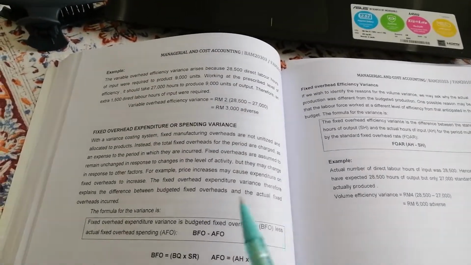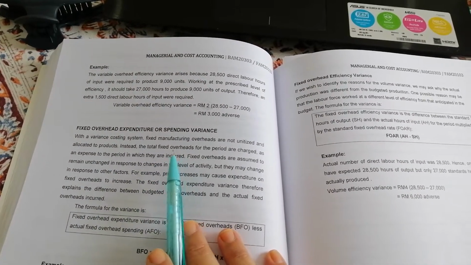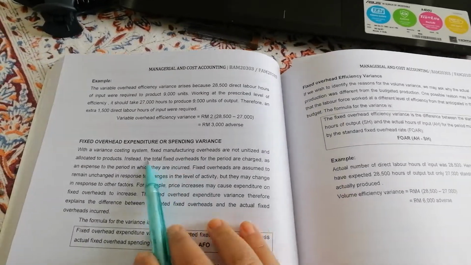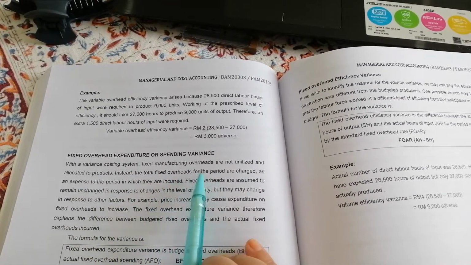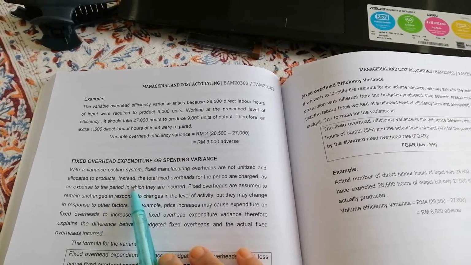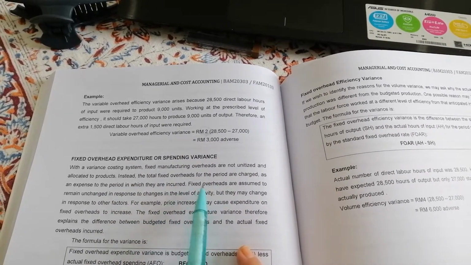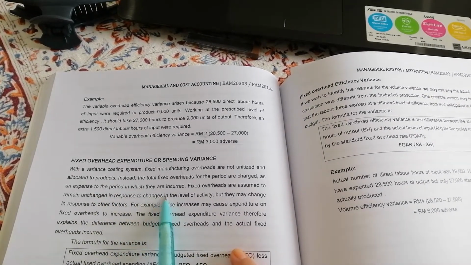Alright, so now we look at the final one, the fixed overhead expenditure or spending variance. Here it says, in a variance costing system, fixed manufacturing overhead is not unitized and allocated to product. Instead, the total fixed overhead for the period is charged as an expense to the period in which it is incurred.